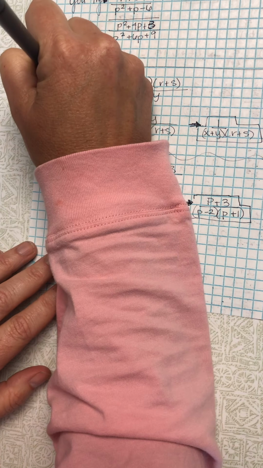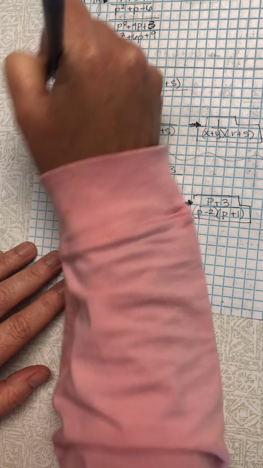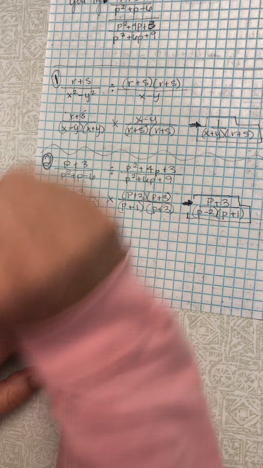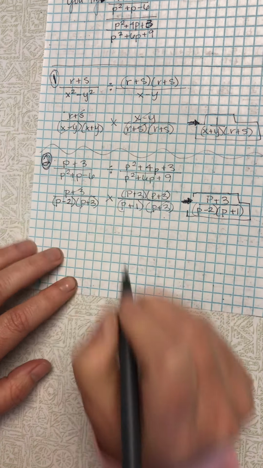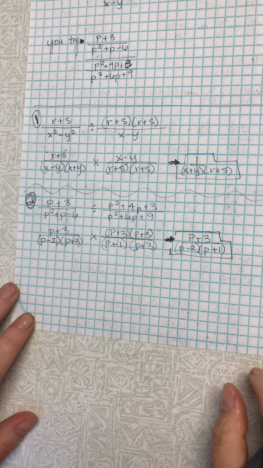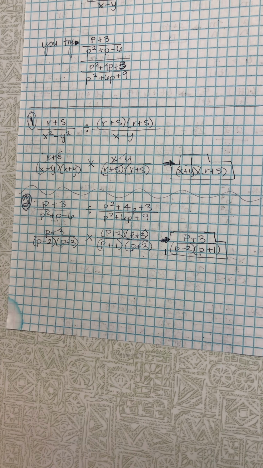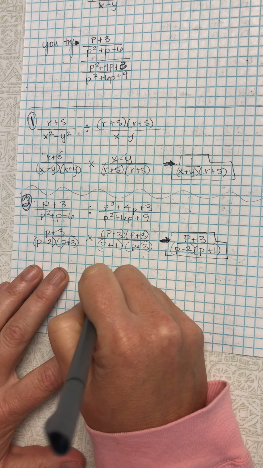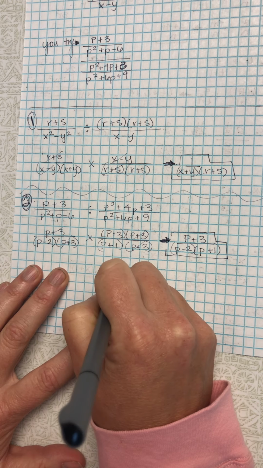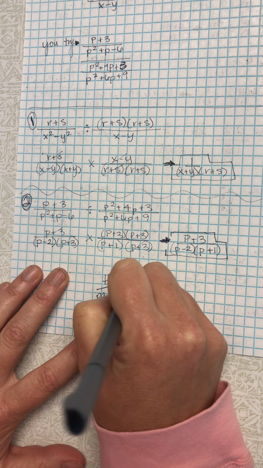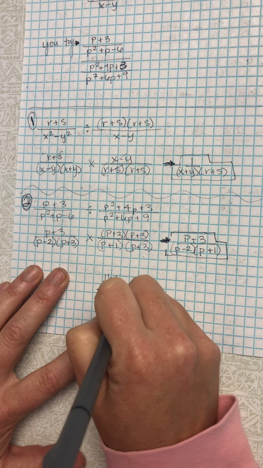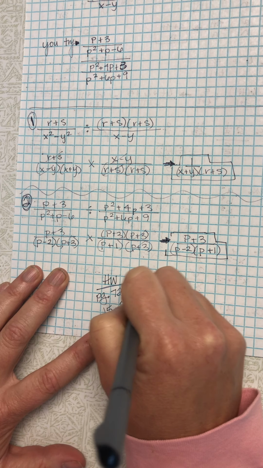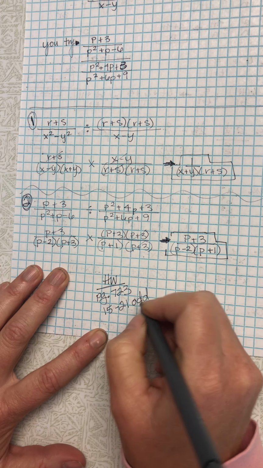For the first one and the second one, take a look at my work and compare. Your homework, once you finish, is on page 723.